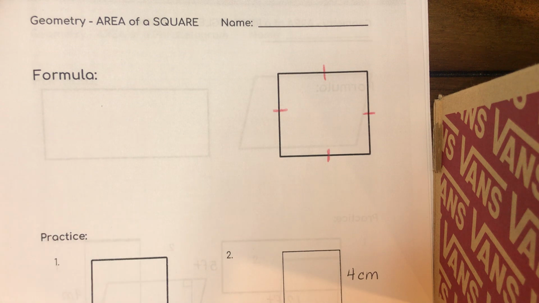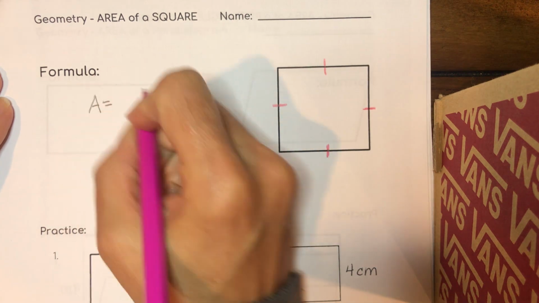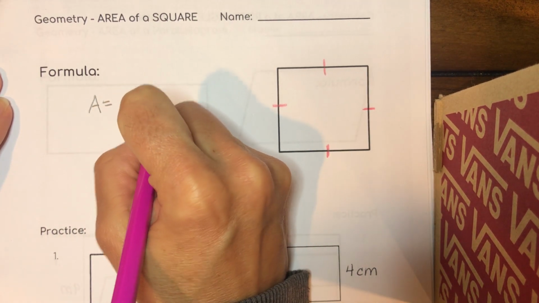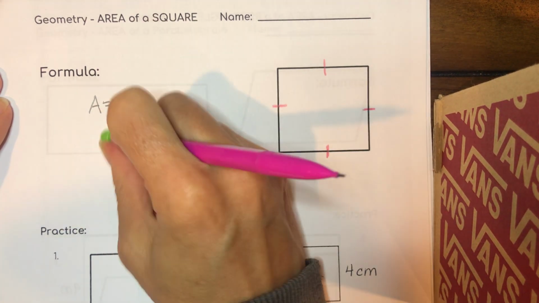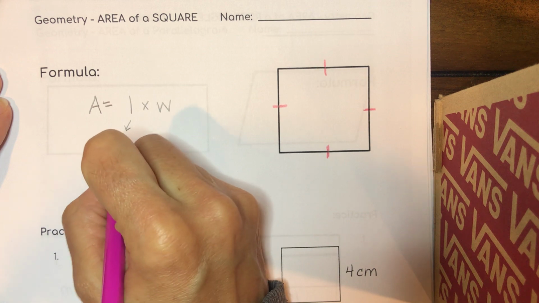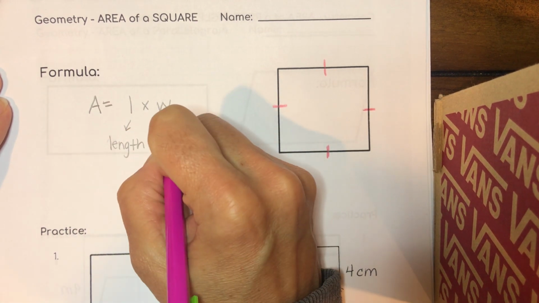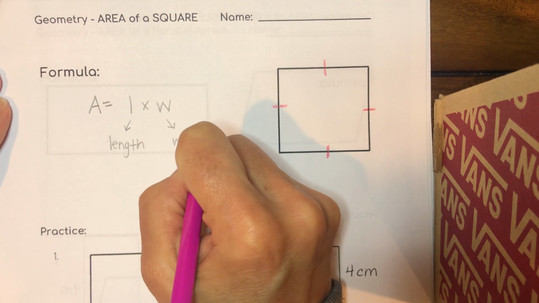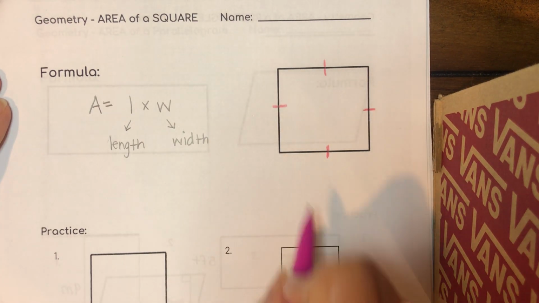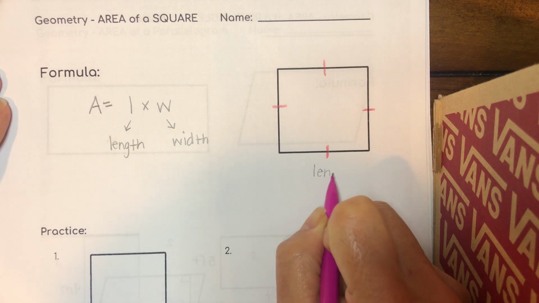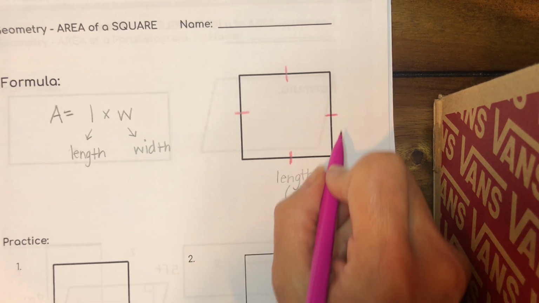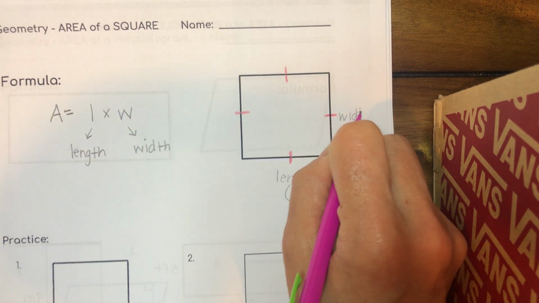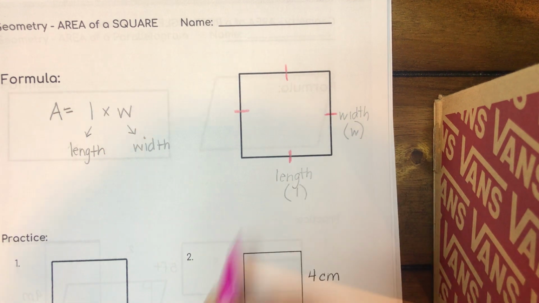All right, and the formula for area of a square is area equals length times width. L stands for length. Oh, let me spell that correctly. Length. And W stands for width. So our length could be here, represented by our L. And on the side could be our width, which is represented by W.